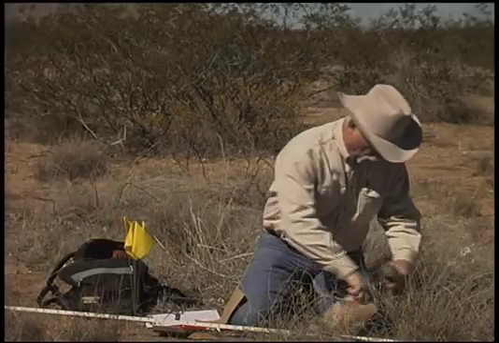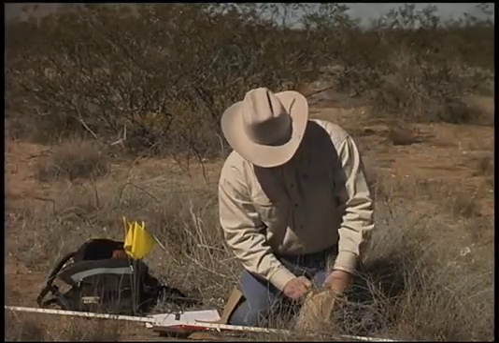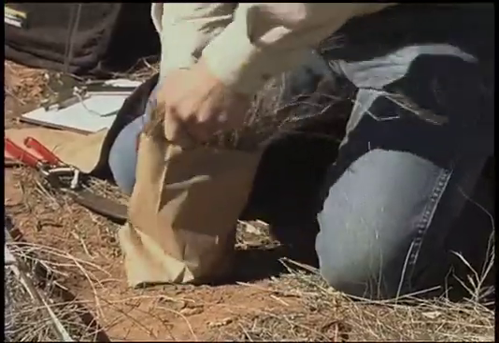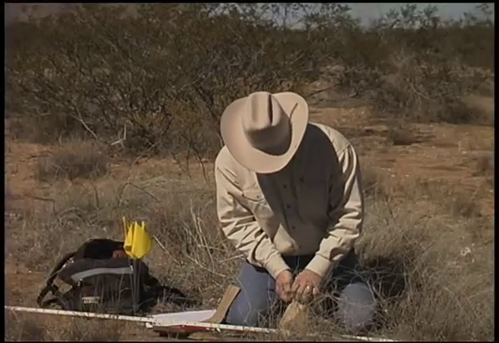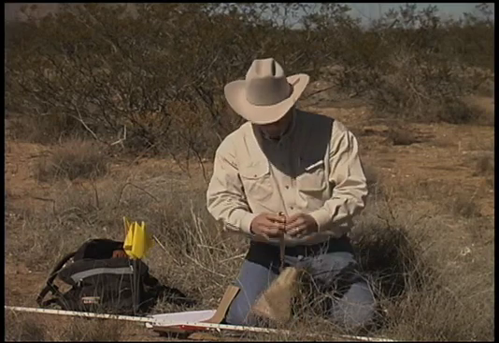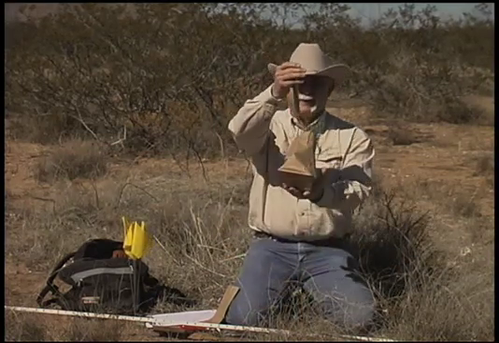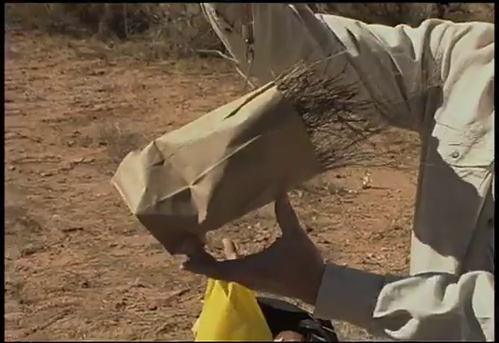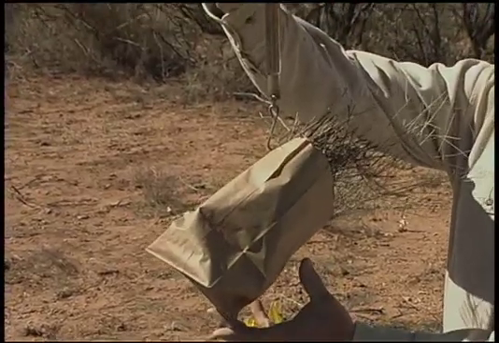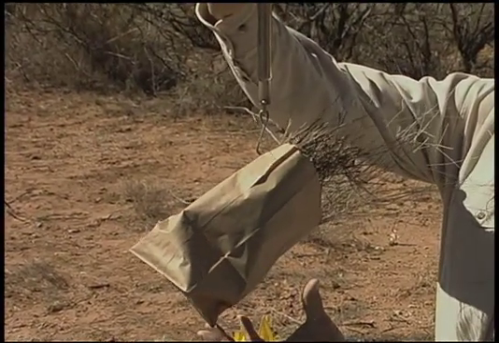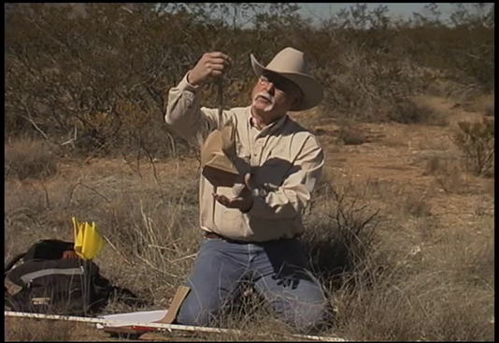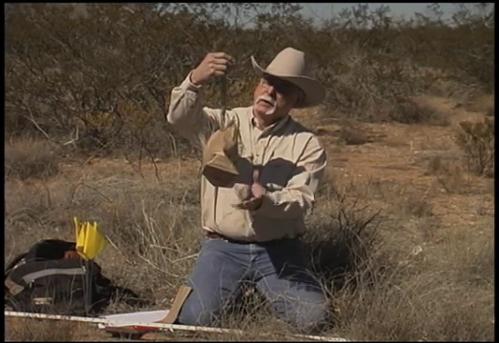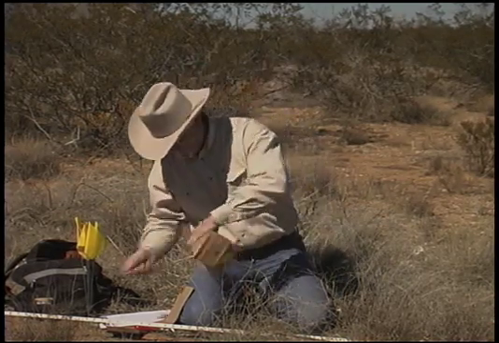Take this sample and put it in a paper bag. Have a set of gram scales. It weighs 52 grams.